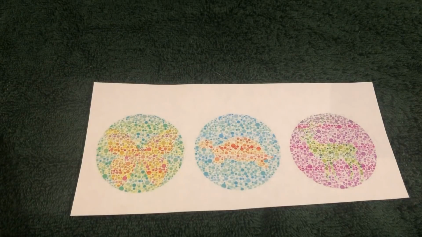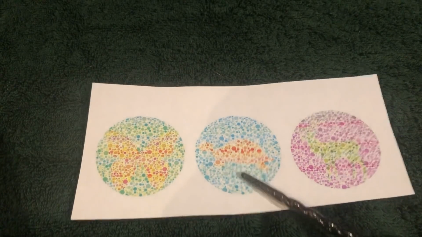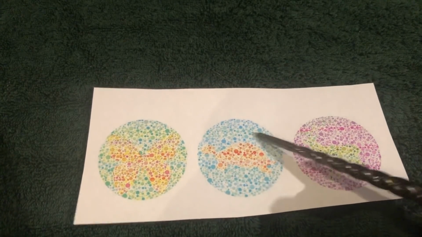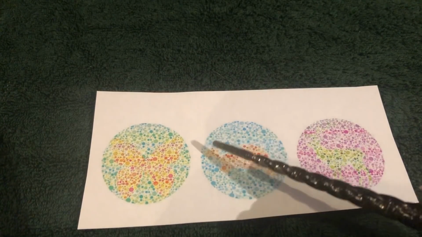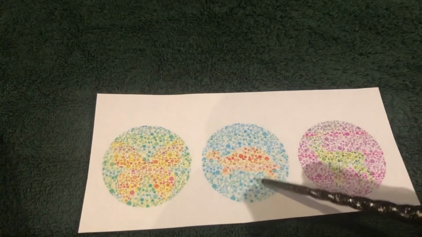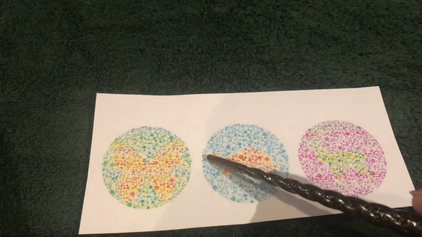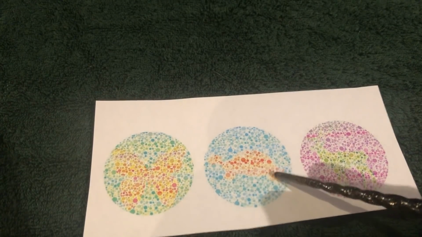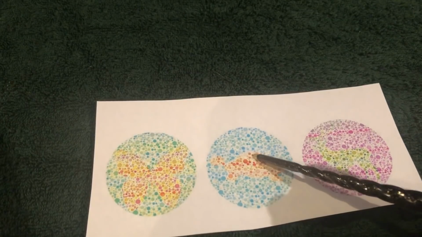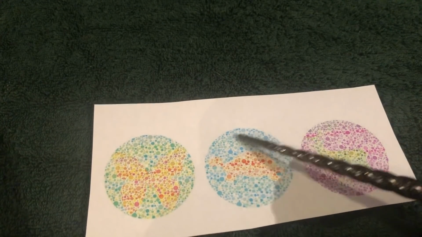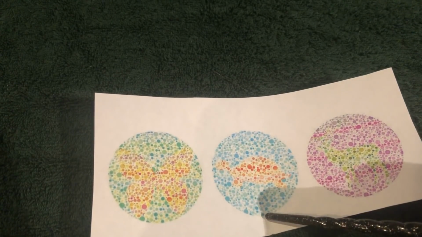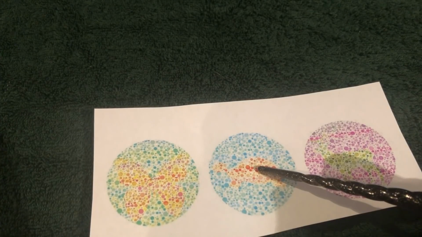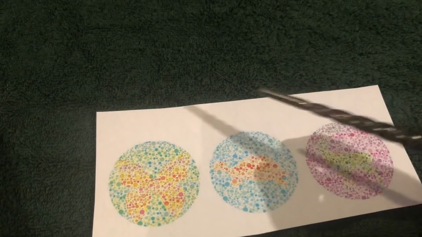So I'm going to point to each one and I want you to tell me what animal you see in it, okay? So we'll start with this one. What animal do you see in here? Can you see it? It's a turtle, yes. There's his head, his little legs, his little tail, and of course his shell. I'm going to trace that. And what color is the circle predominantly? It's blue. And what color is the turtle predominantly? Orange. Excellent.